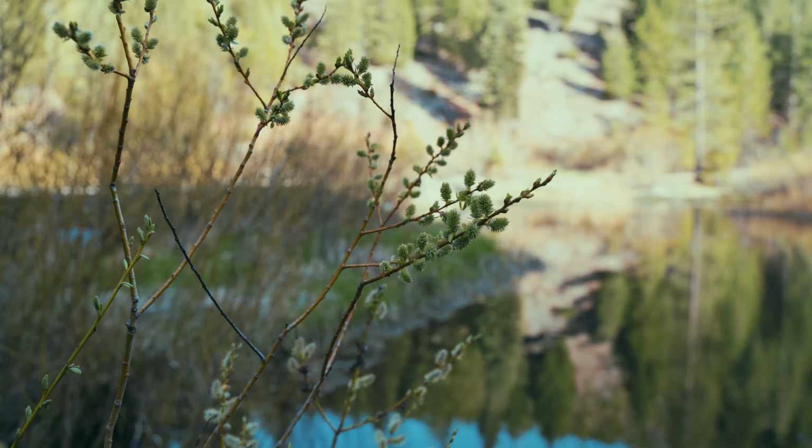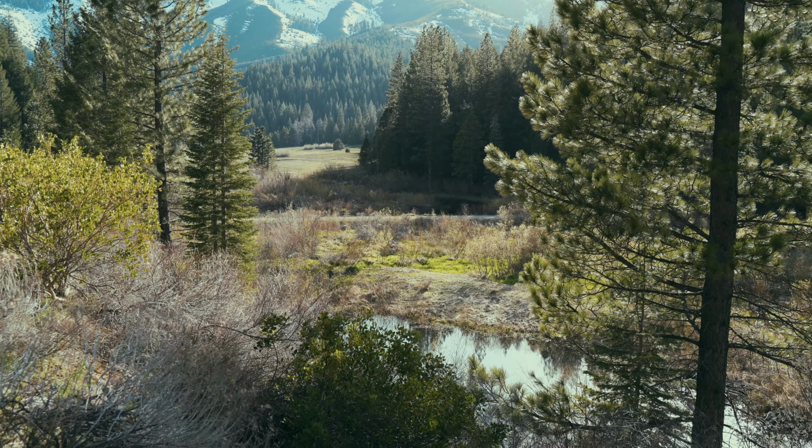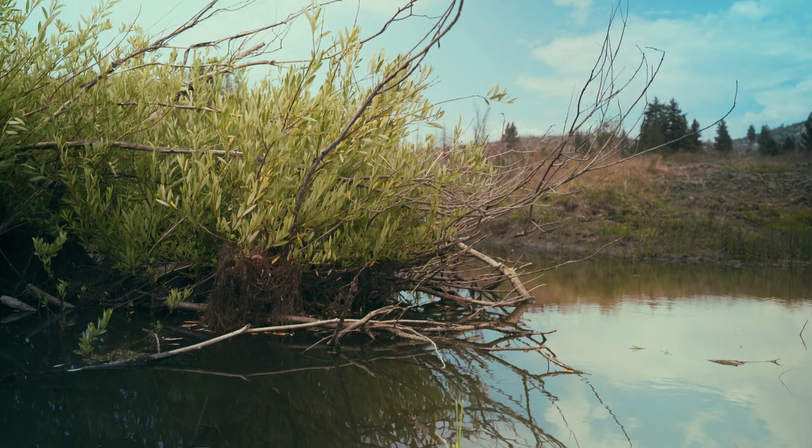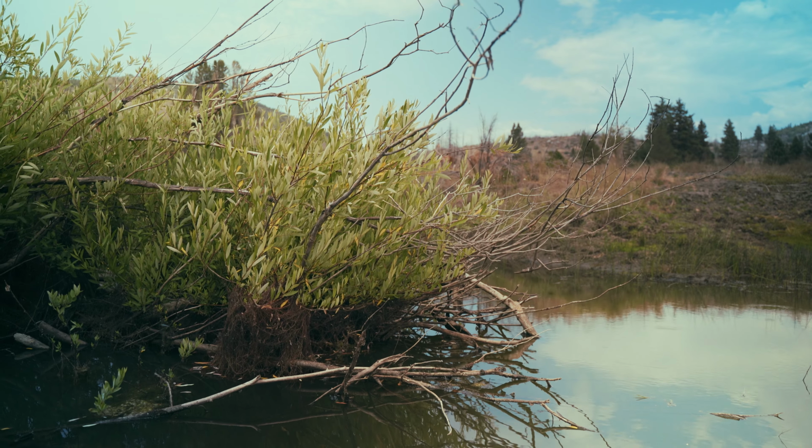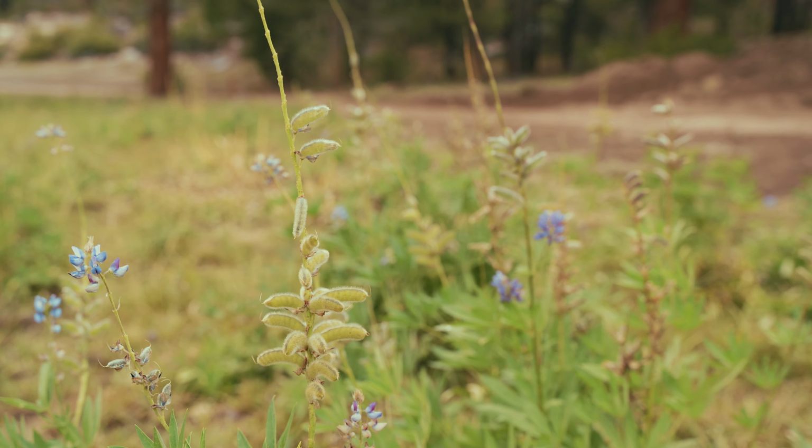What happens when we do that is the water infiltrates into the soil, sits there late into the summer, and then slowly percolates through the soil to the stream channel and then down through the system. Hydrology is the primary driver of these habitats, and when they start to dry out, then you lose a lot of the values here.